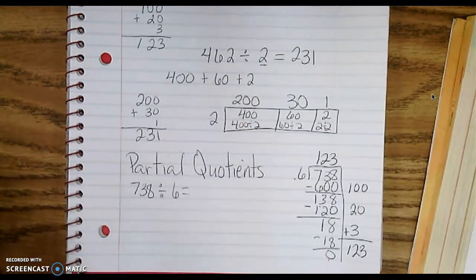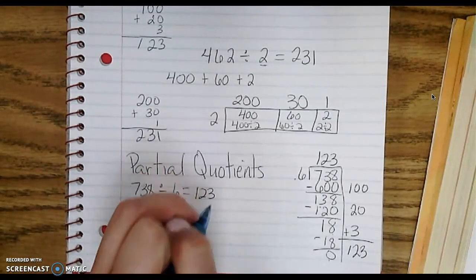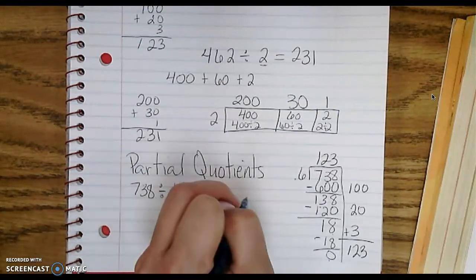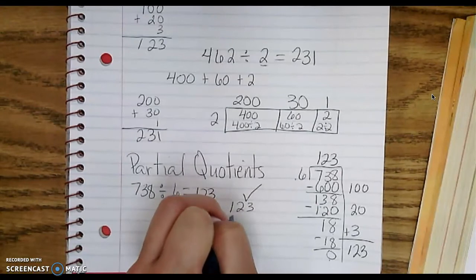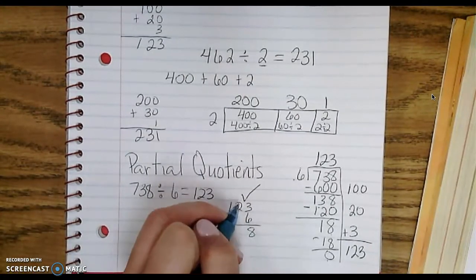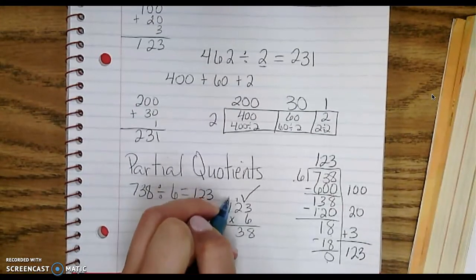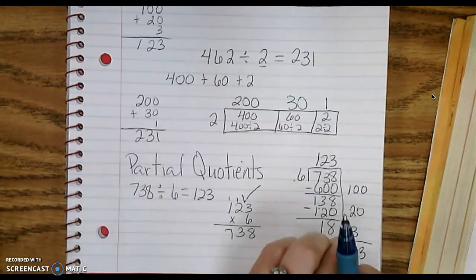So I would know that 738 divided by 6 is 123. And if I wanted to check that, I would do my quotient times my divisor. That's 18, that's 12, 13, and that's 6, 7, and get 738.